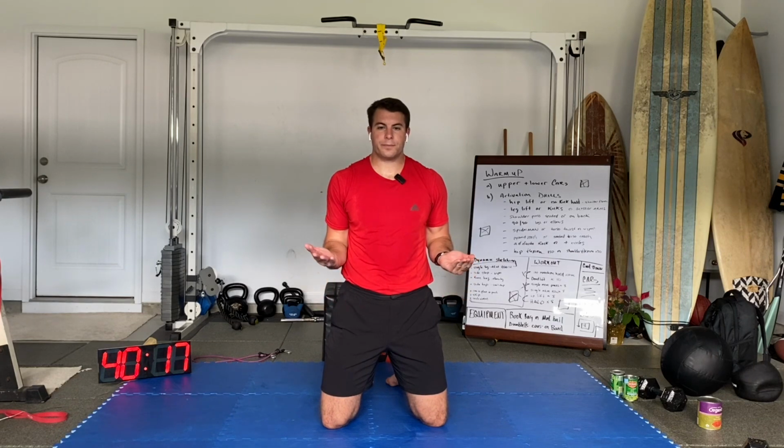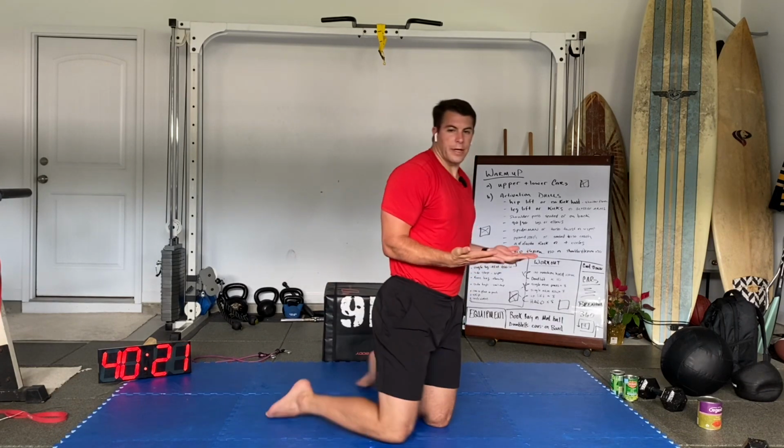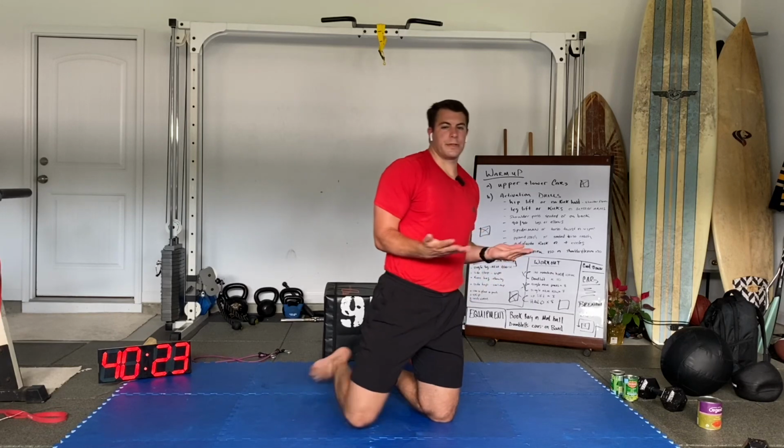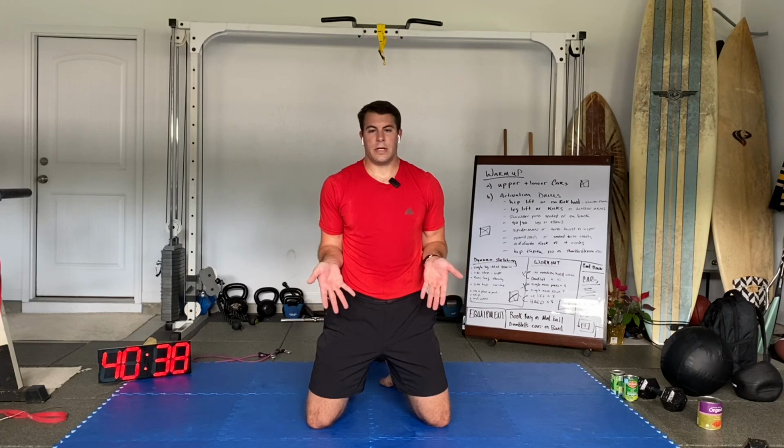Nice and slow. Hands in front of the elbows at a 90-degree angle. And we're just circling the wrist here nice and slow. All the way around, up, in and down, all the way down and hold here. And then in and up, out and down.